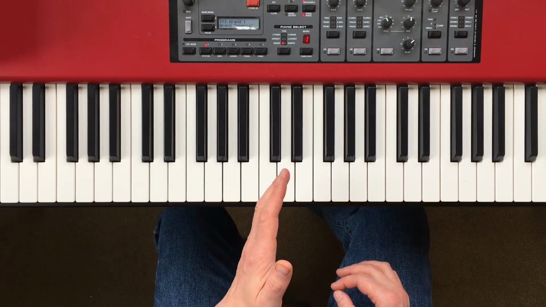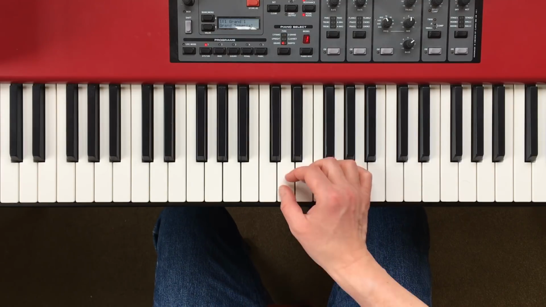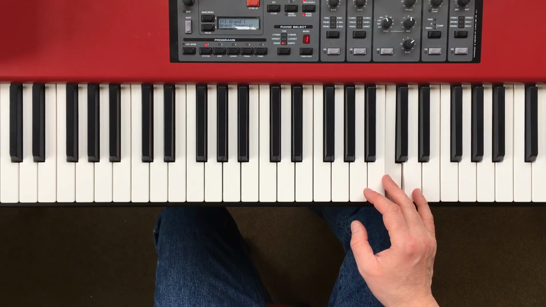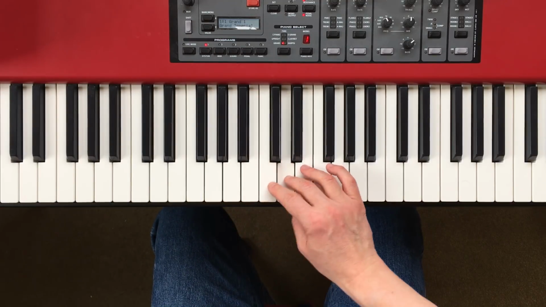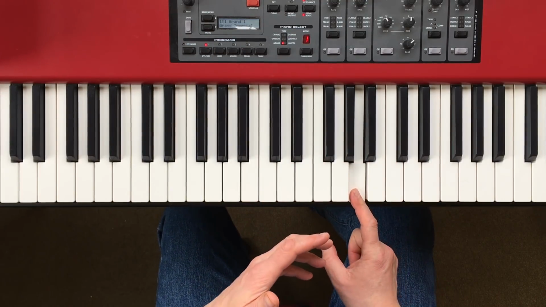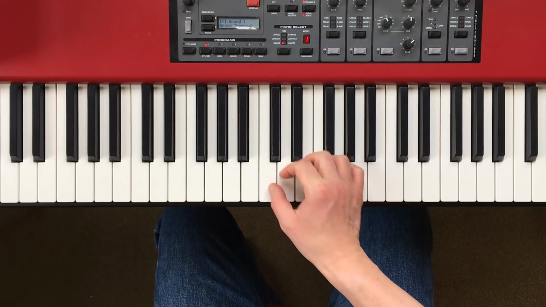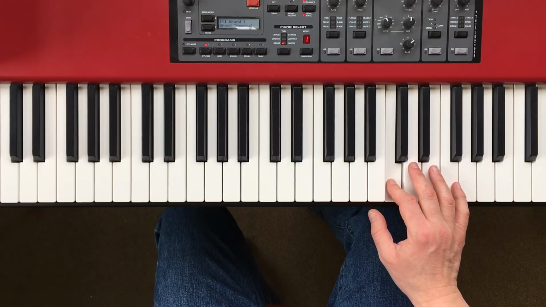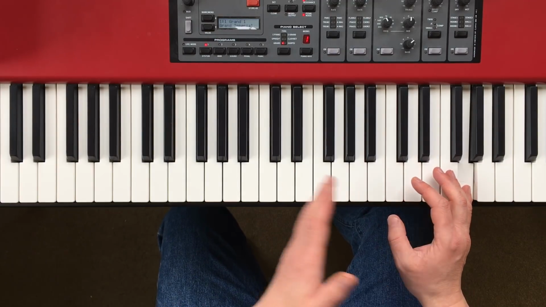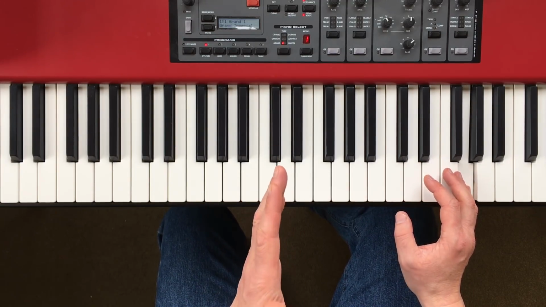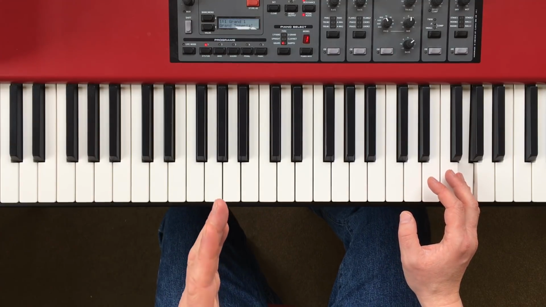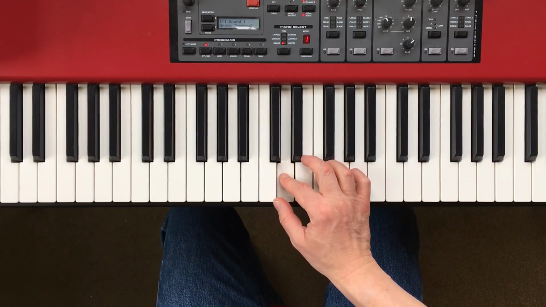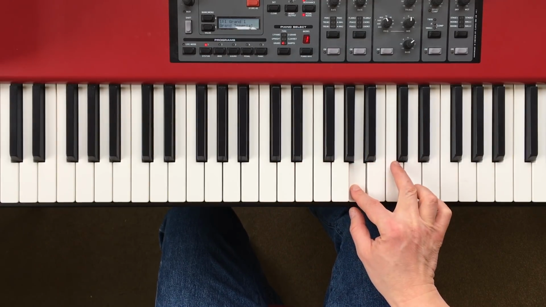So the first one I played there was the C major pentatonic scale, and the second one was the A minor pentatonic. And you might notice that they share the same notes: C, D, E, G, A, C, D, E, G. Same notes, just when we play it as major, we start in one place, and when we play it as minor, we start in the second place. And each one has 5 distinct notes: 1, 2, 3, 4, 5, and then we're back up to the start again.